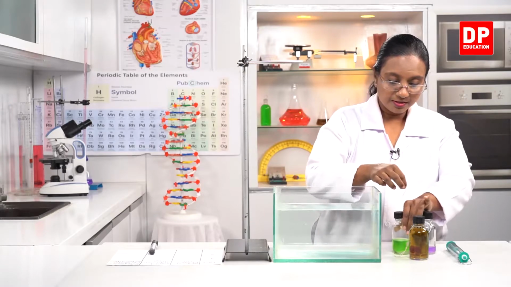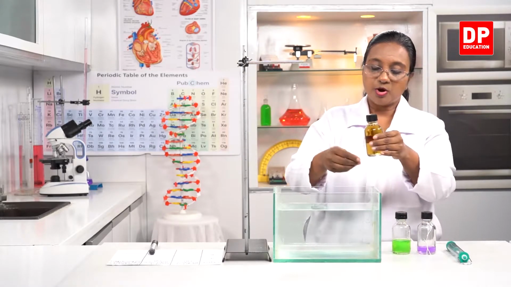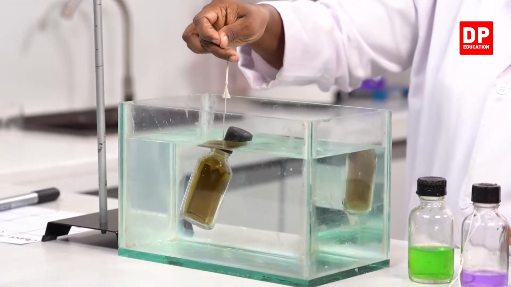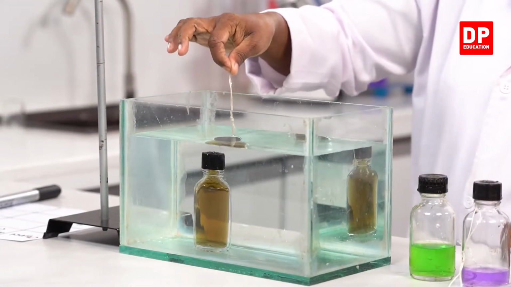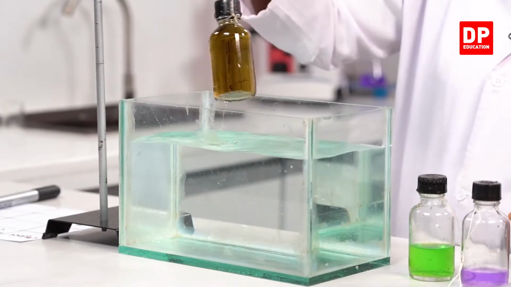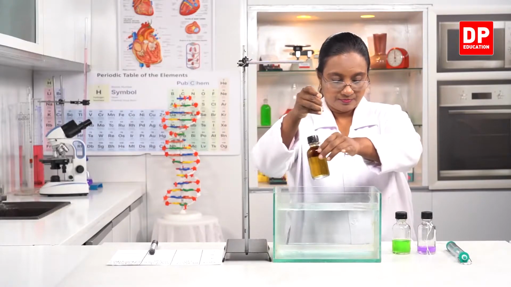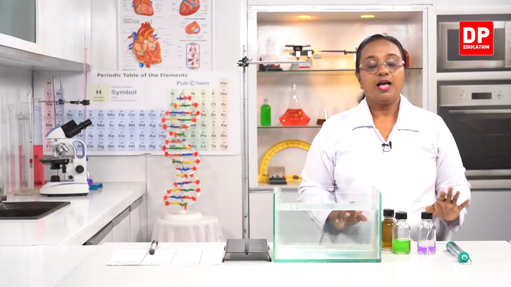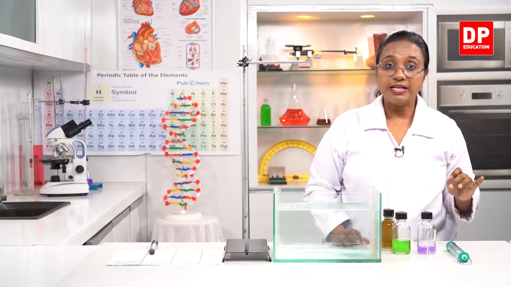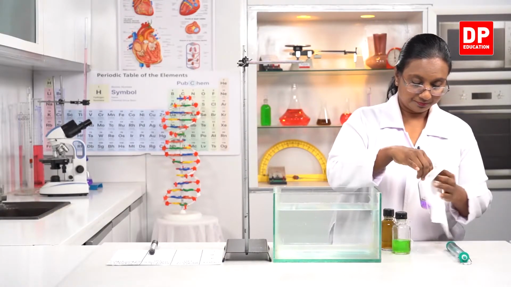Then we have the third object, the bottle filled completely with water. You will see if I keep on letting it, it will go down. So it sinks in water. So we have all 3 objects. Now I need to dry the outer surface so that I can take the weight of the objects.